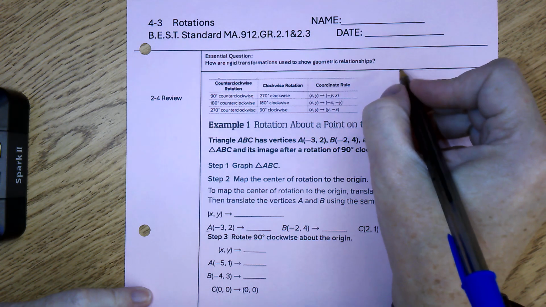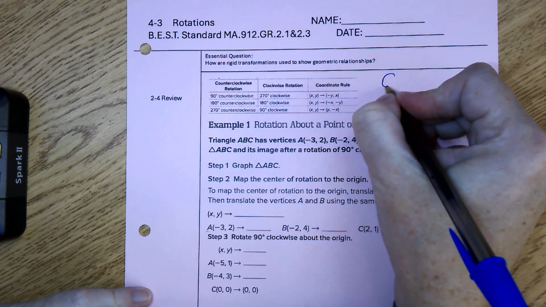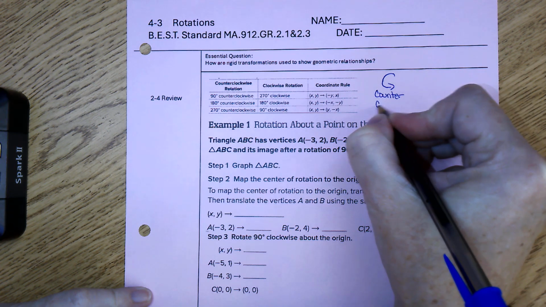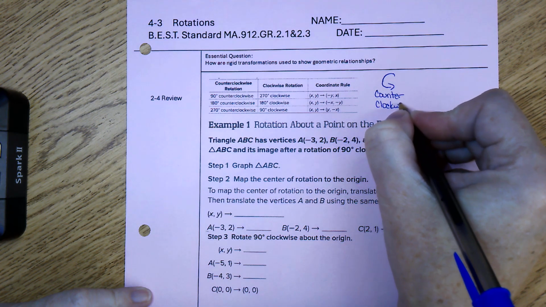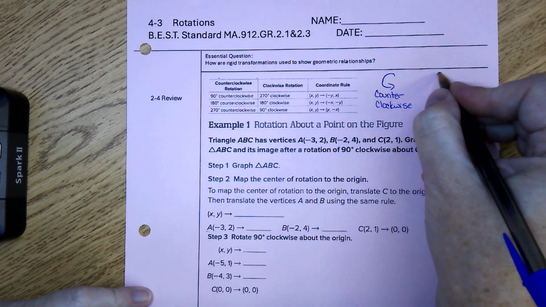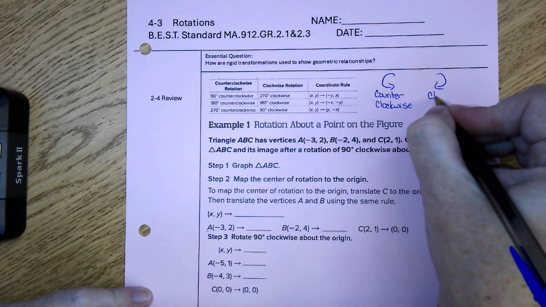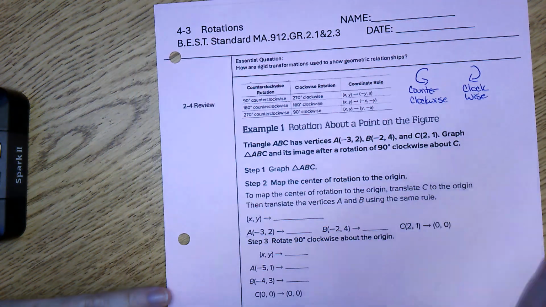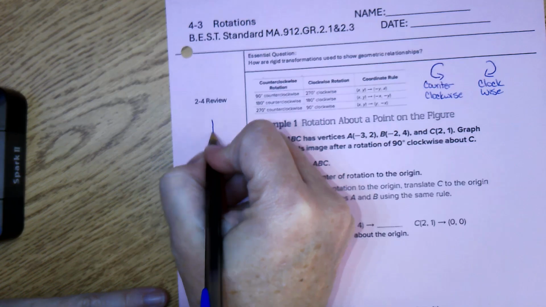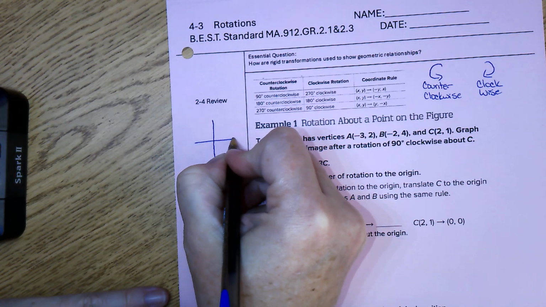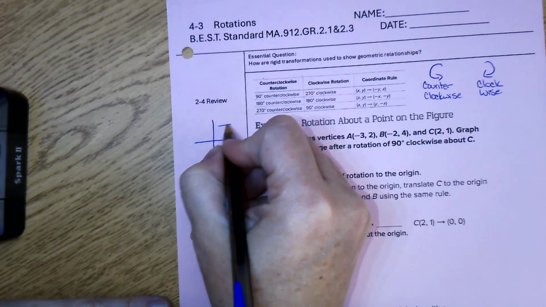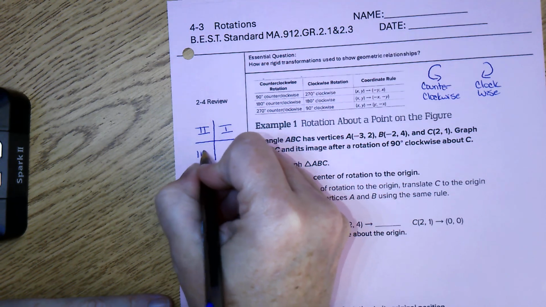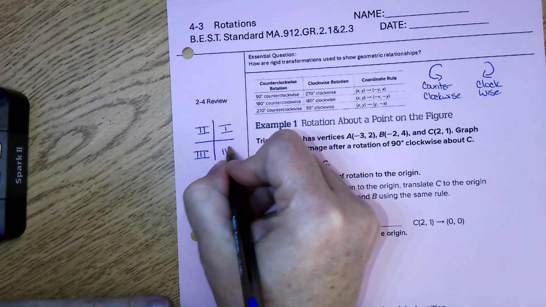All right, so counterclockwise rotation. This is counterclockwise, versus clockwise rotation. All right. And what are we rotating with? Well, we're rotating through our coordinate grid. And when you have your coordinate grid, you have quadrants 1, 2, 3, and 4.